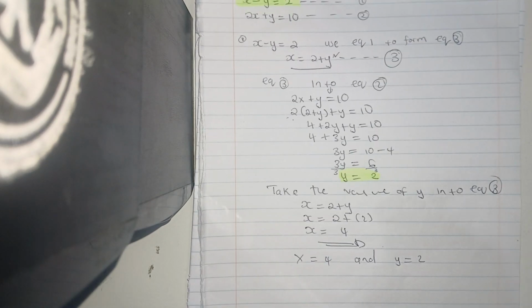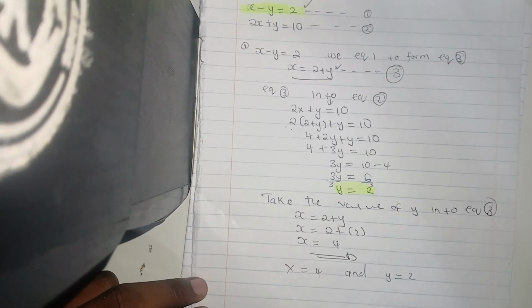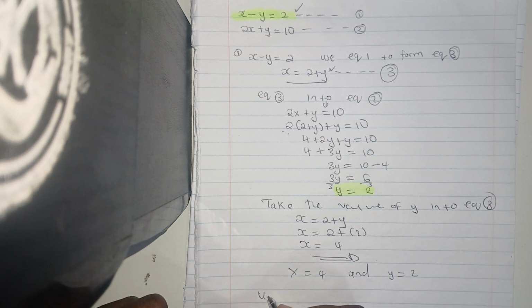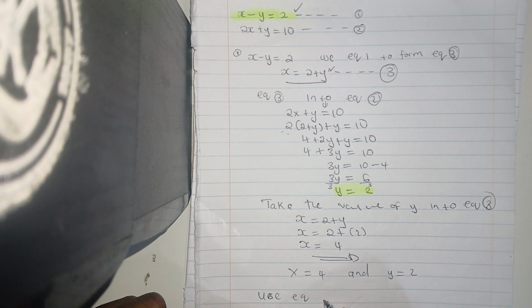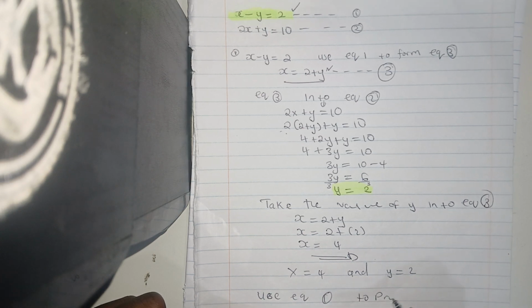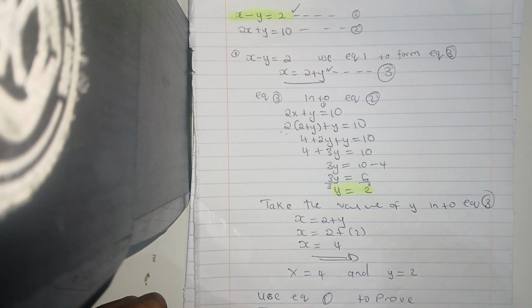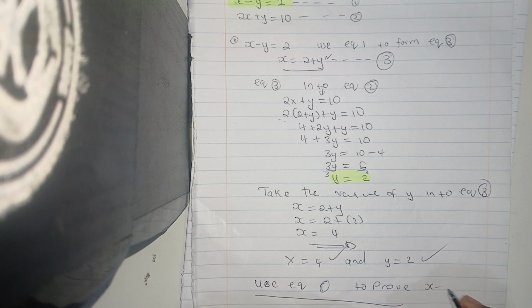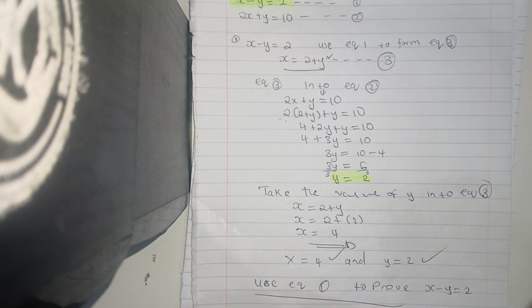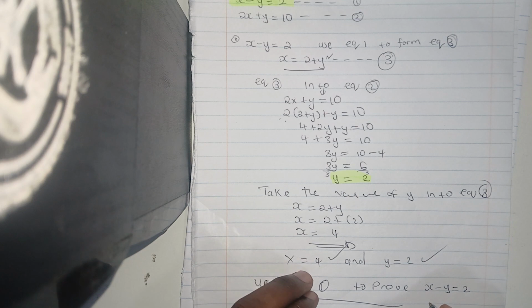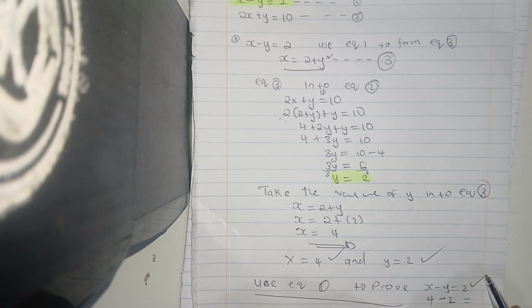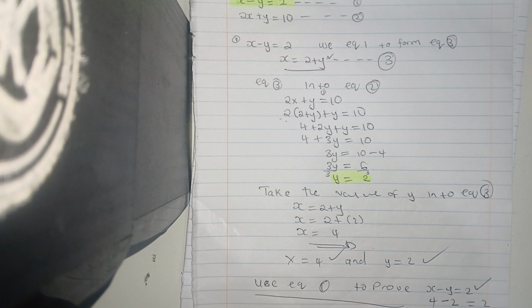After doing this, you can always prove your simultaneous equations, because you can just say, let us use equation 1 to prove, right? But you don't need to write this on your answer sheet. By now you are done, right? So equation 1 is saying x minus y is equals to 2. For us to believe that we solved it correctly, we just have to say, okay, our x is 4, our y is 2, right? So does 4 minus 2 give you 2? If it does, that means you did it correctly, right?